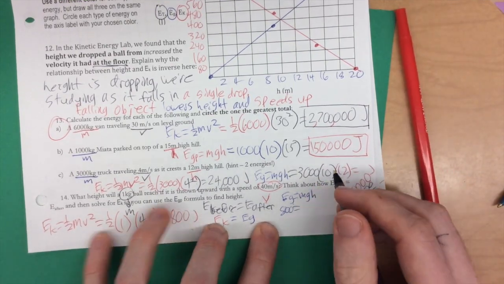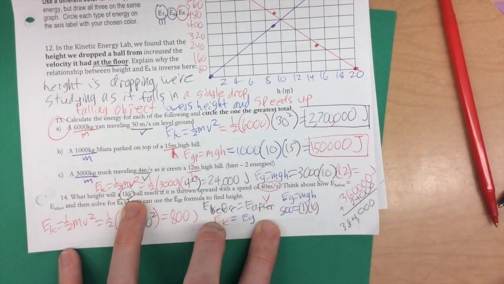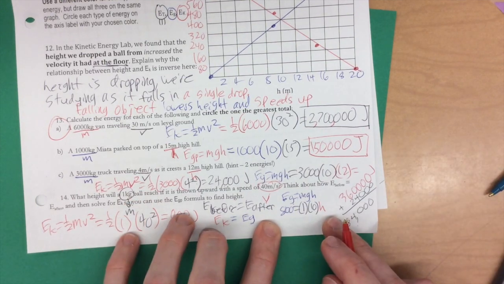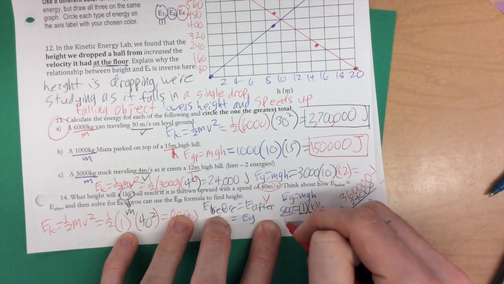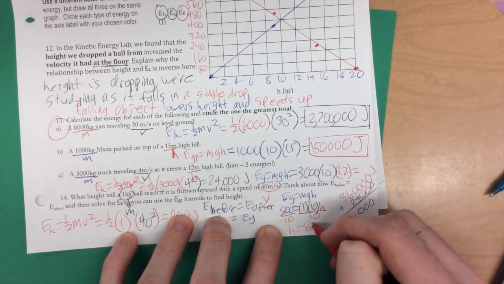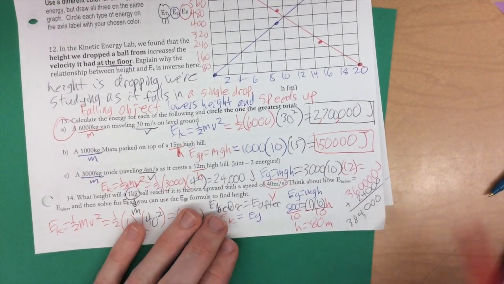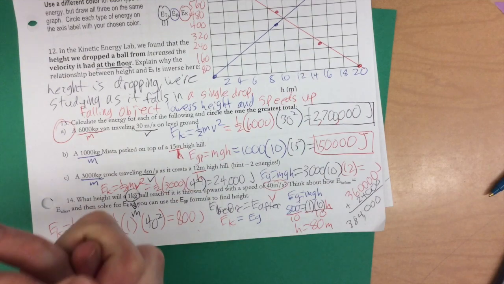Equals, and I'm going to keep plugging things in, mass of 1, so that's easy. G is 10, and my height is what I'm looking for. I keep that as a variable. So to solve for this, divide both sides by 10, and I have h equals 80 meters. So that's your review. Check this out, check things back, do your best, come in Thursday or Friday, ready to get it done.